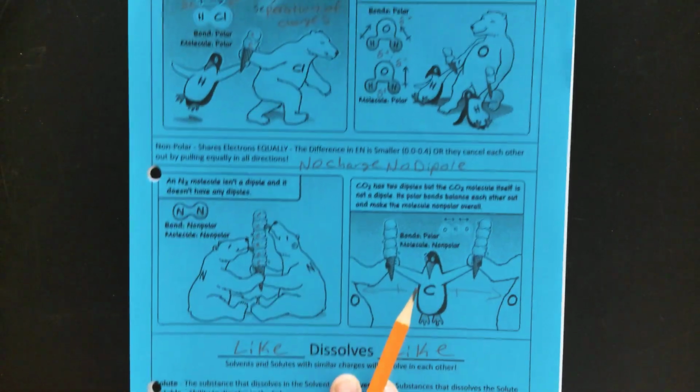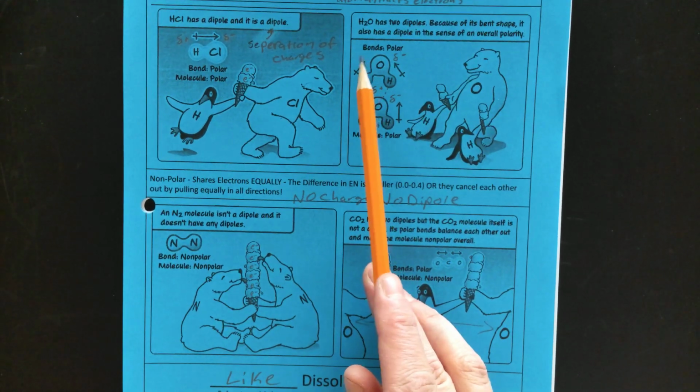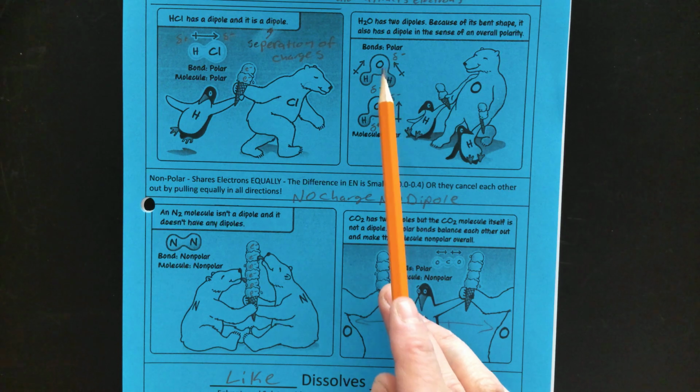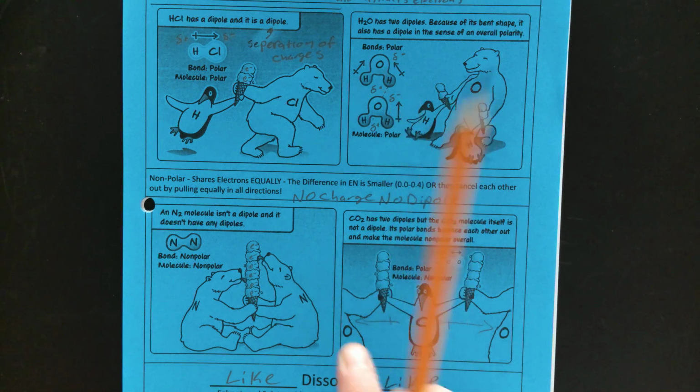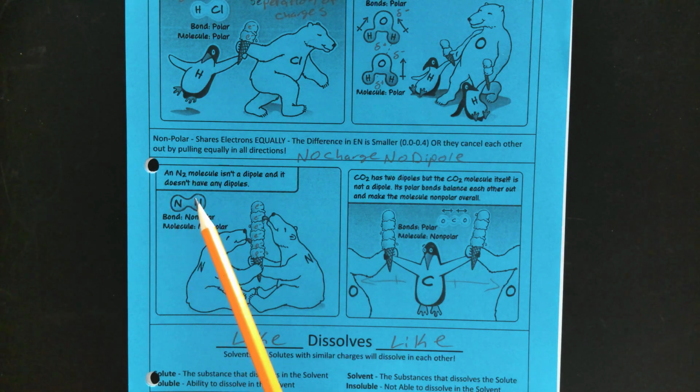So why do we care about polarity? Polar things like to dissolve in other polar things. Charged things like to dissolve in other charged things. Nonpolar substances like to mix or dissolve with other nonpolar substances.